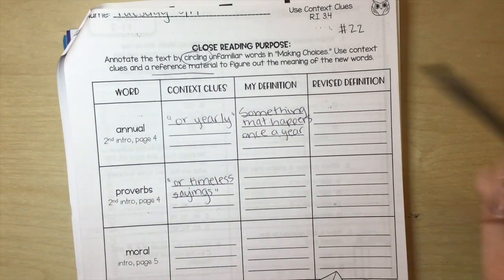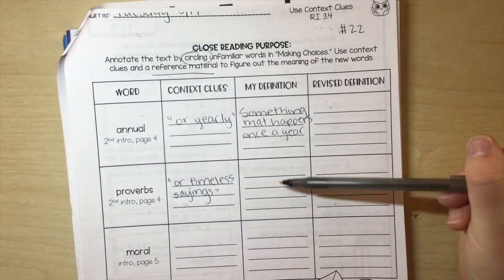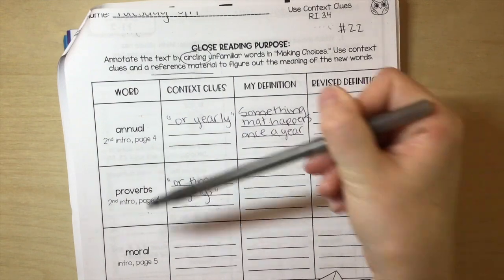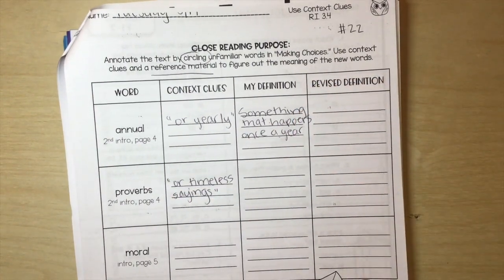All right. And then what I would like you to do is come up with your own definition. So pause this video, look at the context clues. What does Proverbs mean to you? Go.